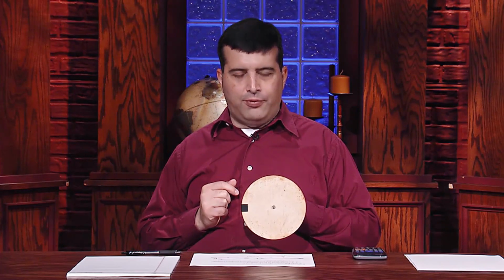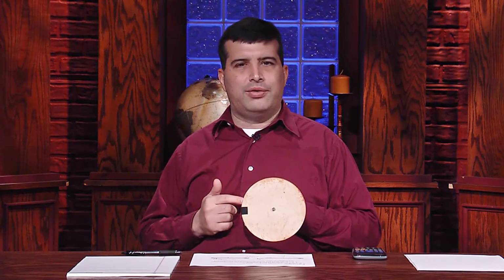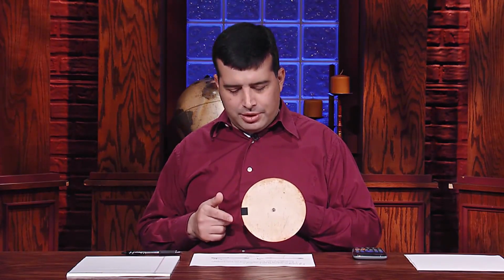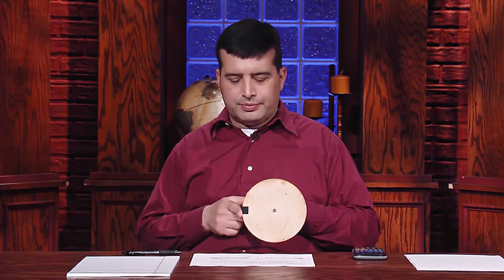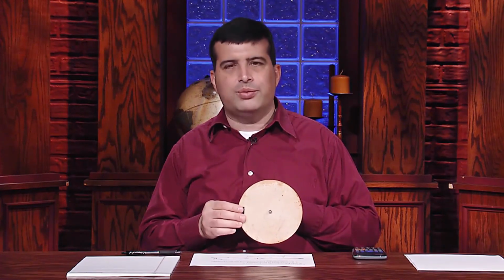If I have zero force, then I have zero angular acceleration. So that's the first thing. The torque depends on the force that I apply. And also, the more force that I apply, the greater the angular acceleration. So, if I apply a small force, I can get a small angular acceleration. If I apply more force, I can get a greater angular acceleration of this wheel.